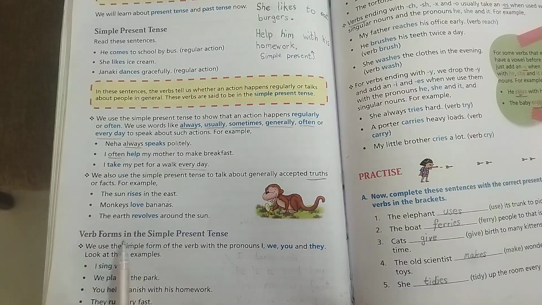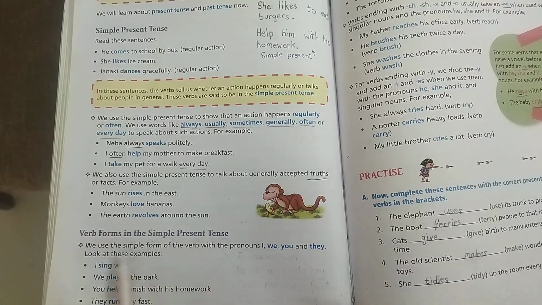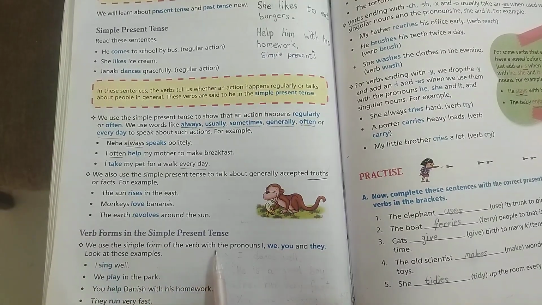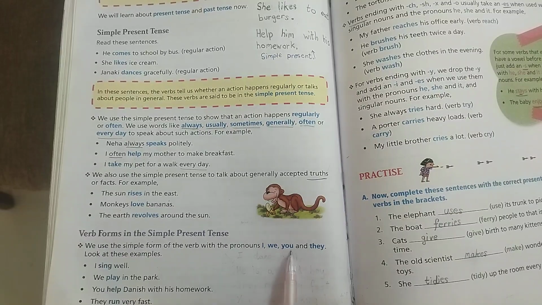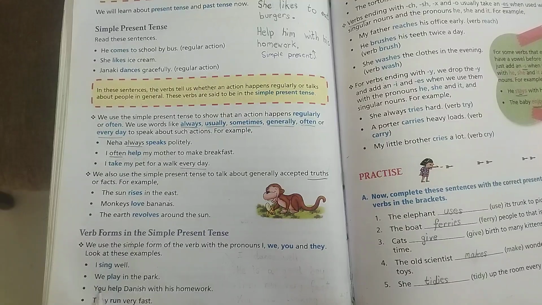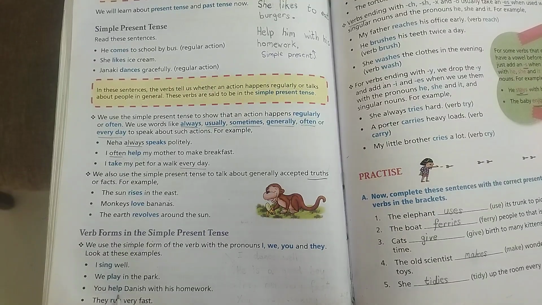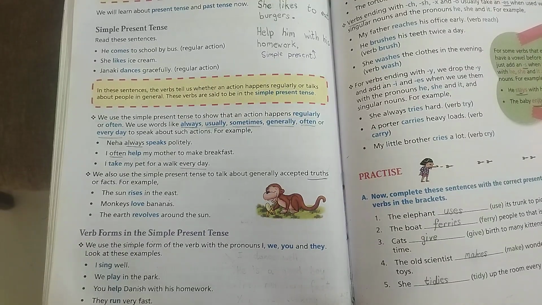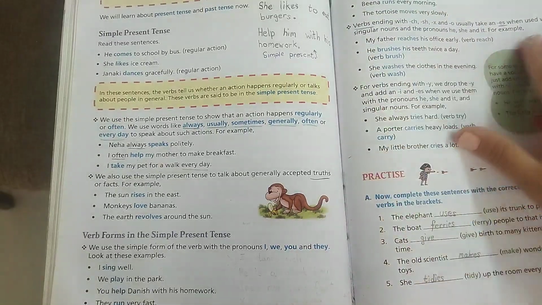Verb forms in the simple present tense. We use the simple form of the verb with the pronouns I, we, you, and they. Look at these examples. I sing well. We play in the park. You help Danish with his homework. They run very fast.